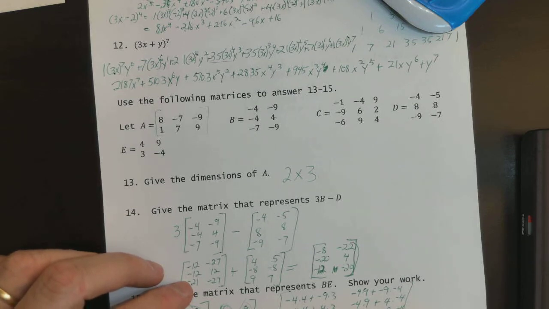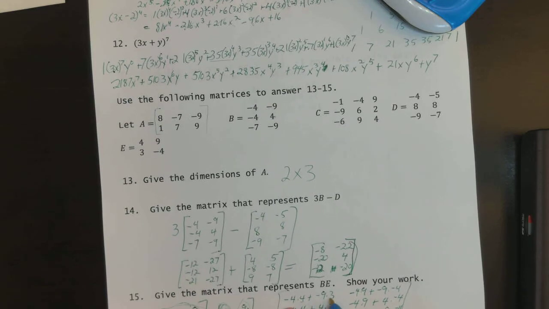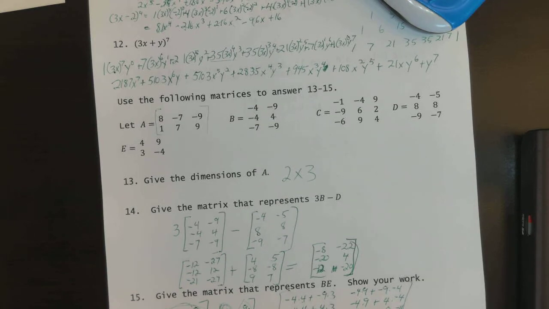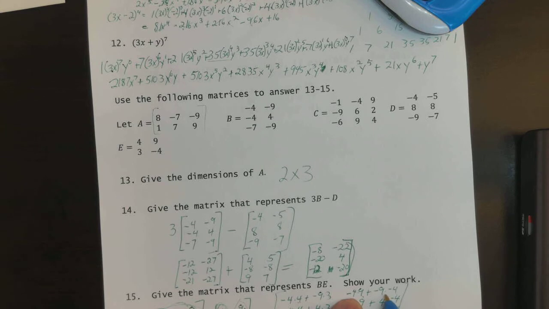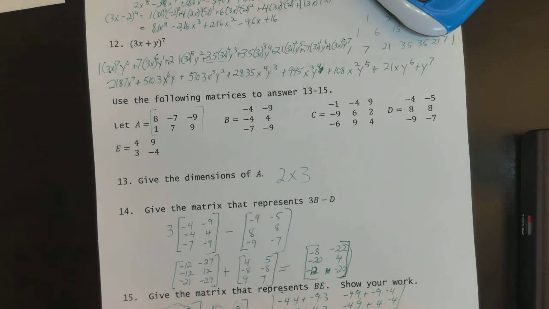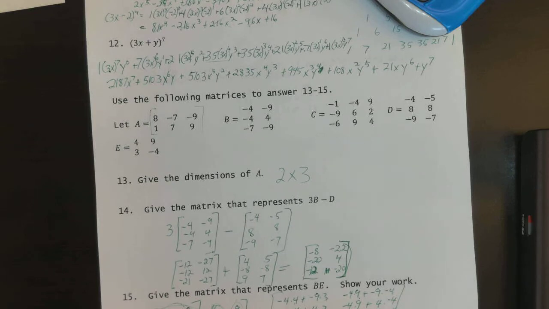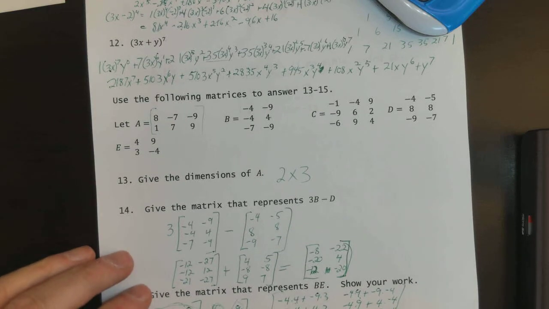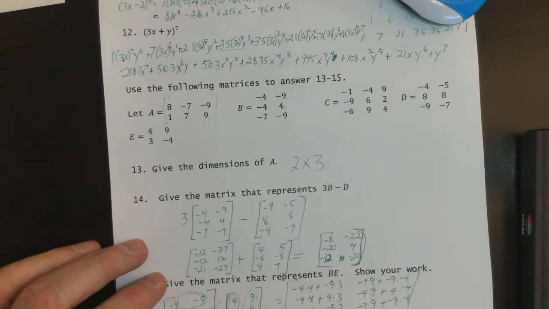So, a 3 by 2 matrix. Negative 16 plus negative 27 is negative 43. Negative 36 plus positive 36 is 0. Negative 16 plus 12 is negative 4. Negative 36 plus negative 16 is negative 52.